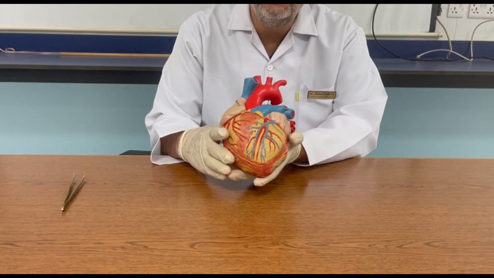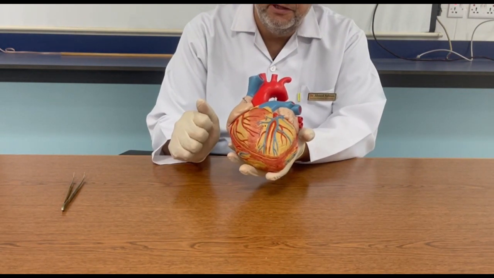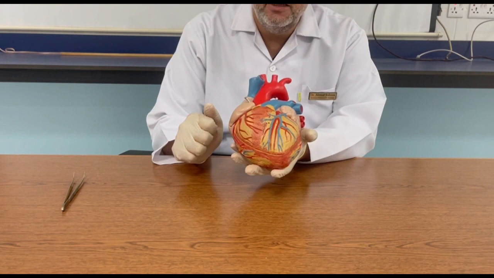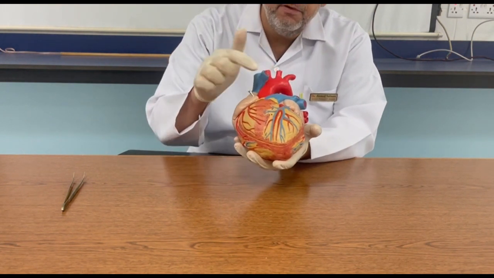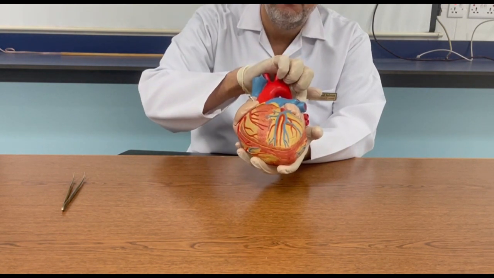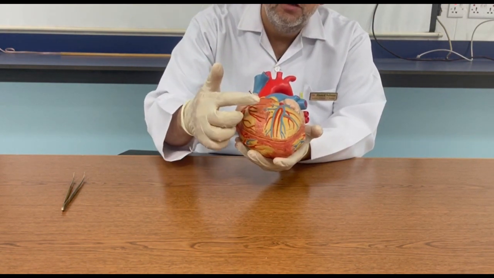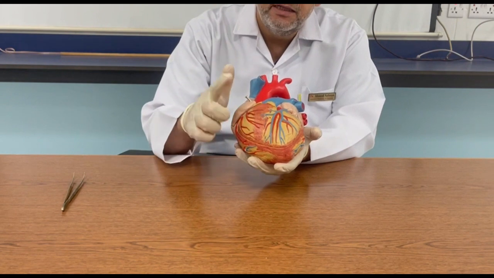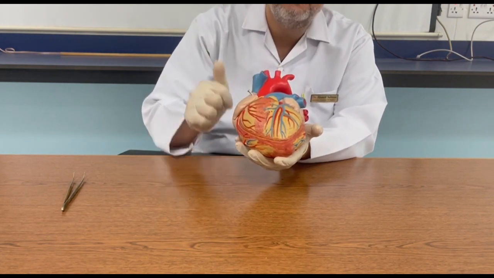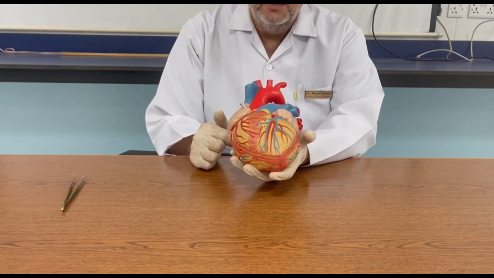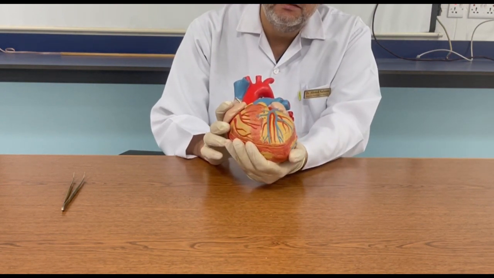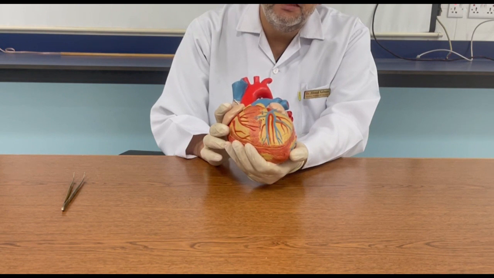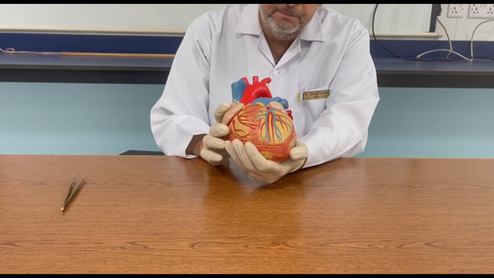We'll talk today about the heart. The heart is composed of 4 chambers, receiving 2 chambers which are located superiorly, the right atrium and left atrium, and the 2 ventricles, the right ventricle and the left ventricle. The heart anatomically has an apex and a base, anterior surface and inferior surface, and the right and the left surfaces.